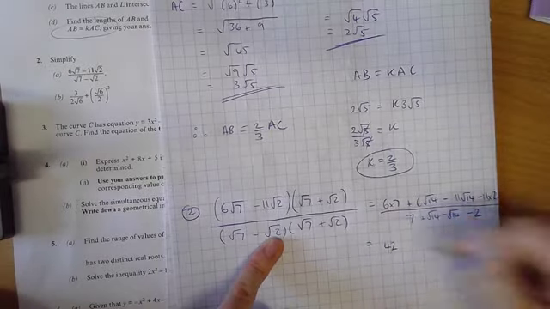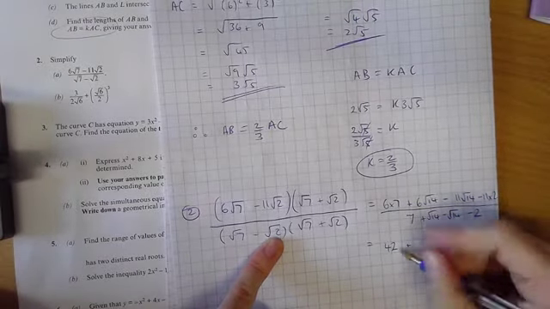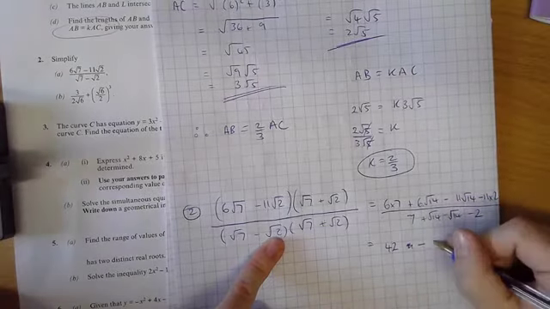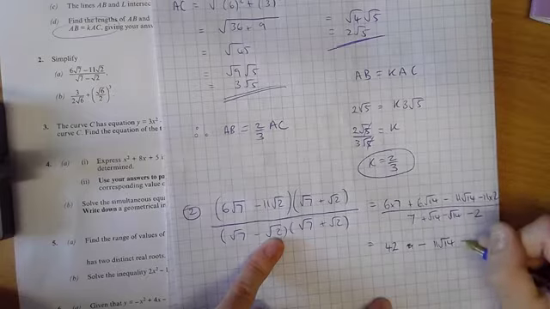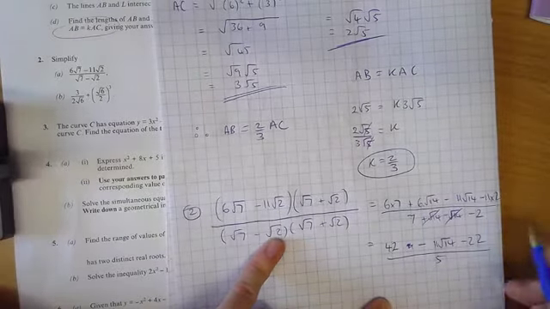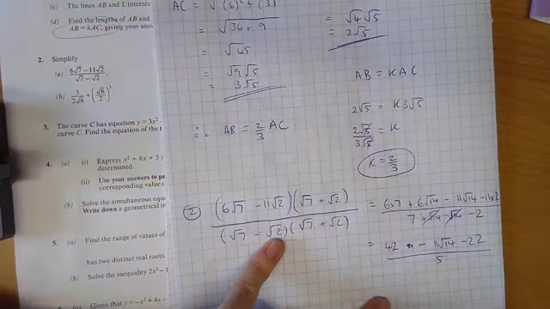So it's going to give me 42 plus, no, it's not going to give me plus anything. It's going to be minus 6 minus 11, minus 11 root 14. And then it's minus 22 there, over 5, because these two things cancel. 7 minus 2 is 5.